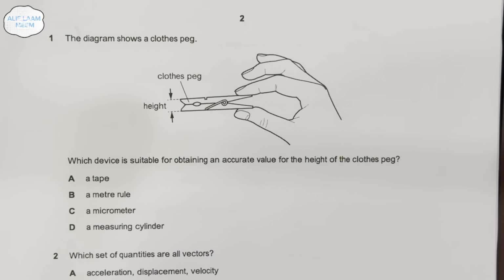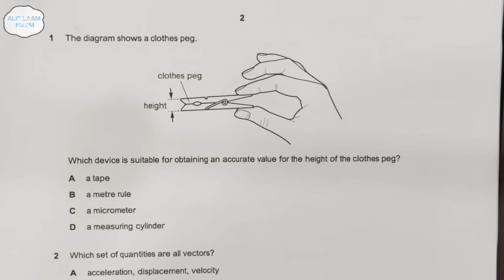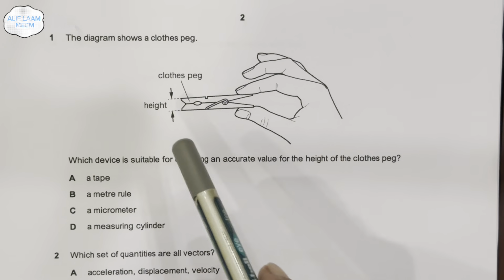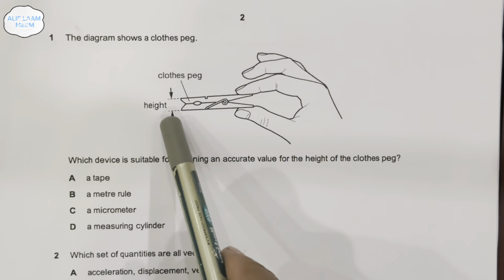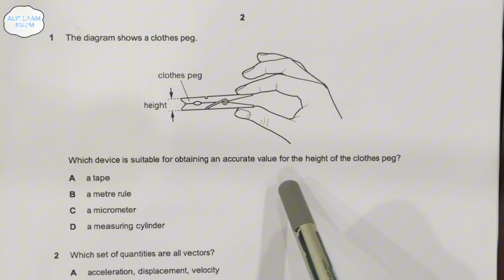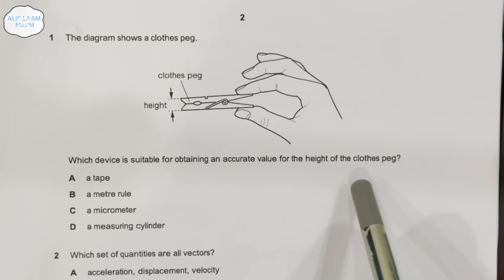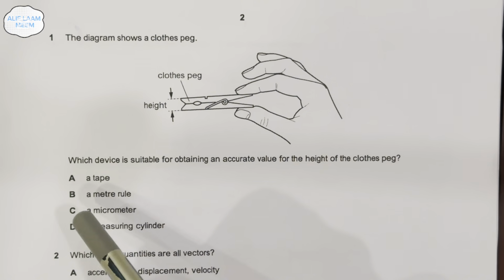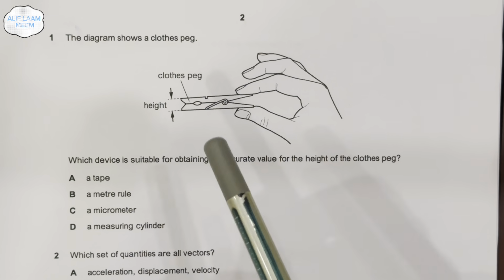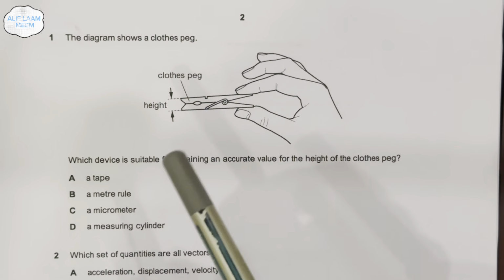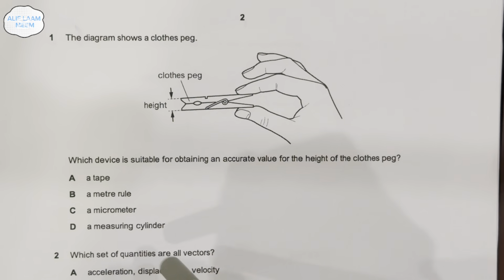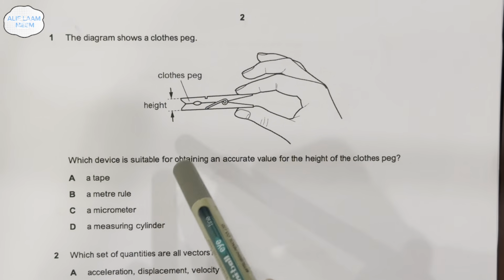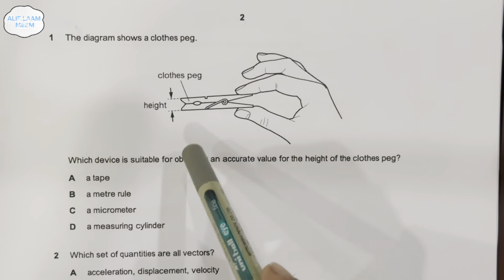Question number 1: the diagram shows a clothes peg, whose height is this. Which device is suitable for obtaining an accurate value for the height of the clothes peg? A tape is used where we have to measure a longer distance, or where the material is twisted or turned around, and a meter rule is not suitable because this is a very small height.